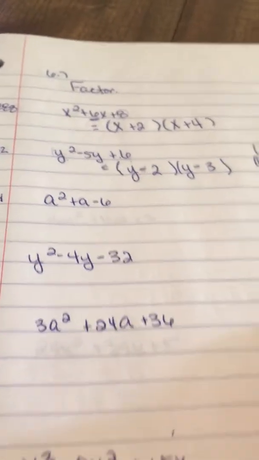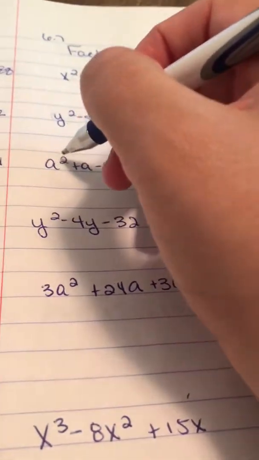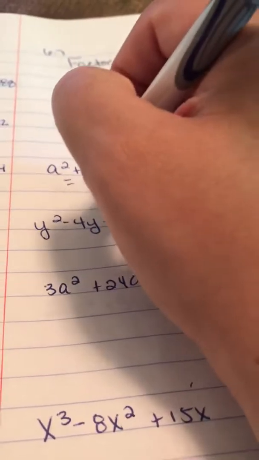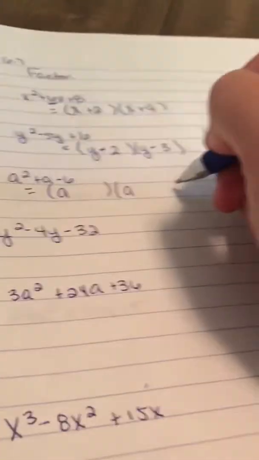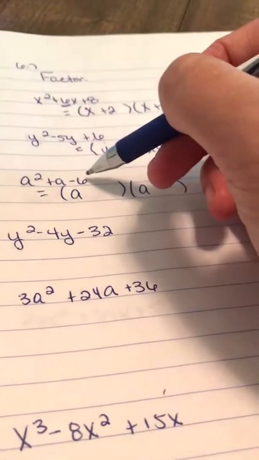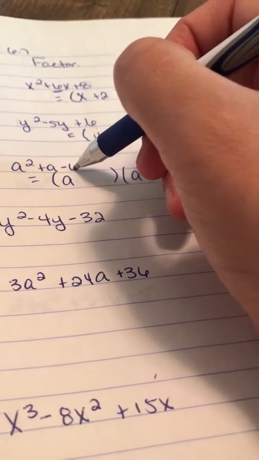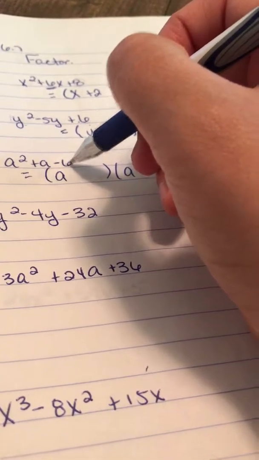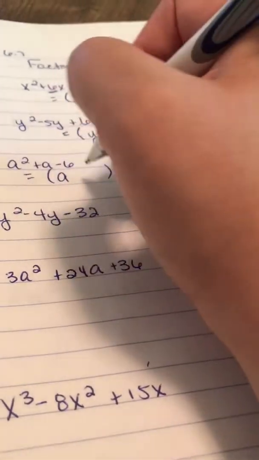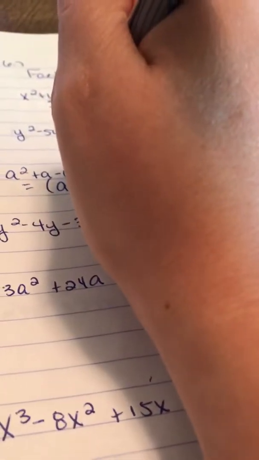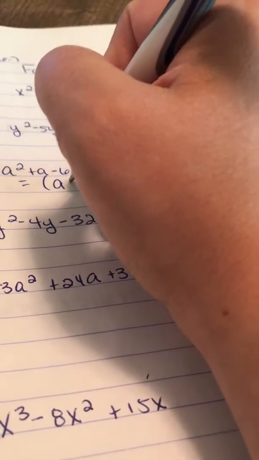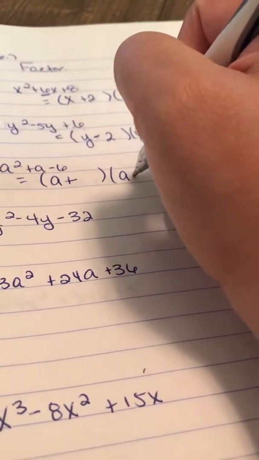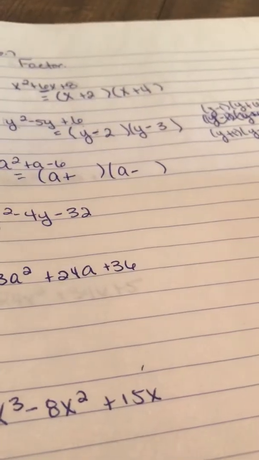For the next one here, again, the a squared, the coefficient's 1. So the only way to get an a squared is an a times an a. This time, though, they have to multiply to a negative 6 and add up to a positive 1. So if they have to multiply to a negative, then one of them will be a positive and one of them will be a minus.